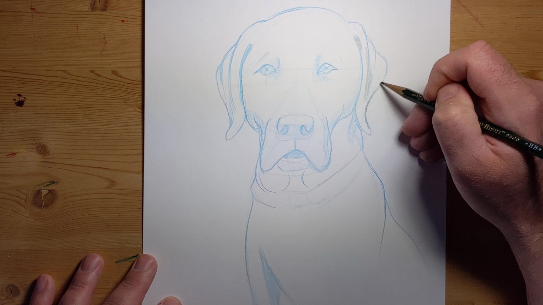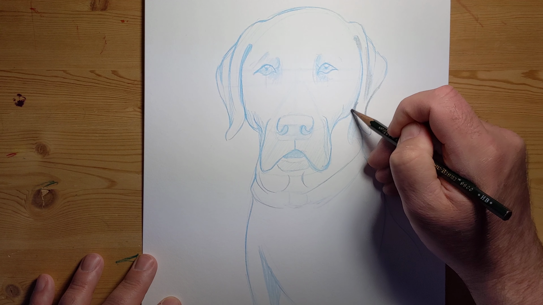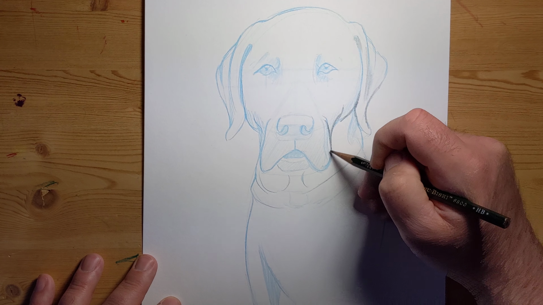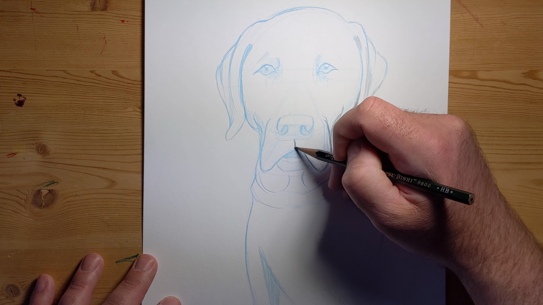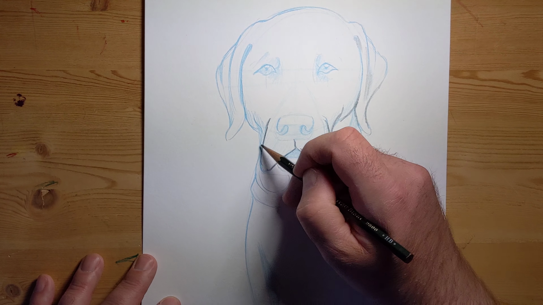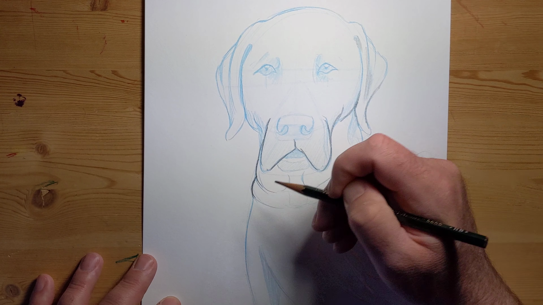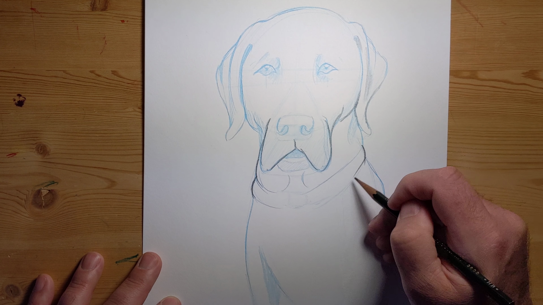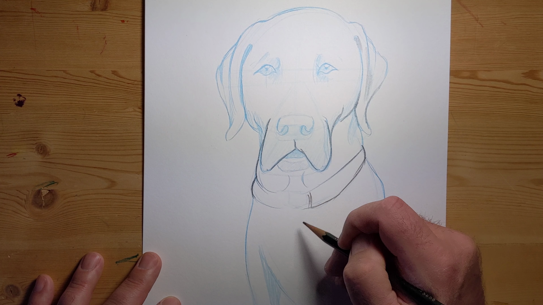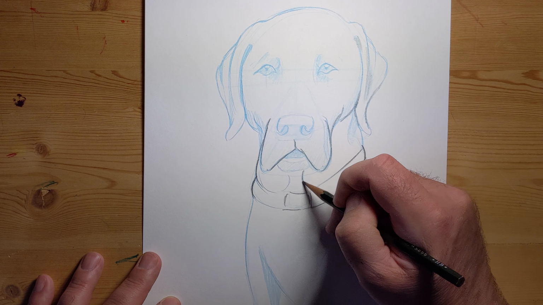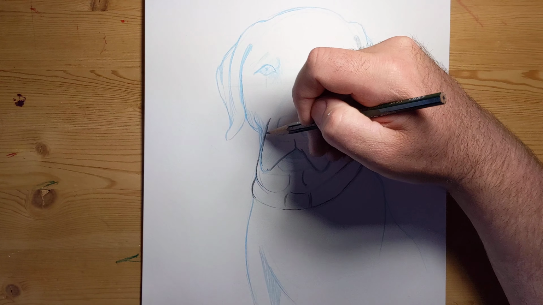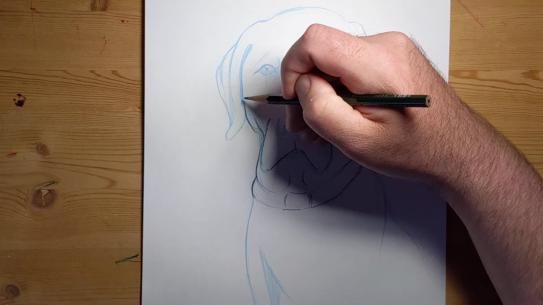Okay, like this, like this. Okay, just go around the lines that you like the most. And you don't have to be ultra careful either. Sketchy lines are nice. And it shouldn't be too hard to follow these lines because you've already drawn them now, right?